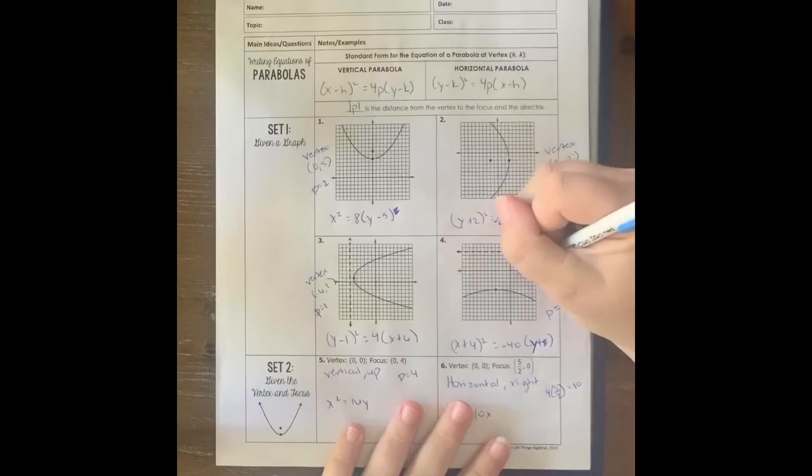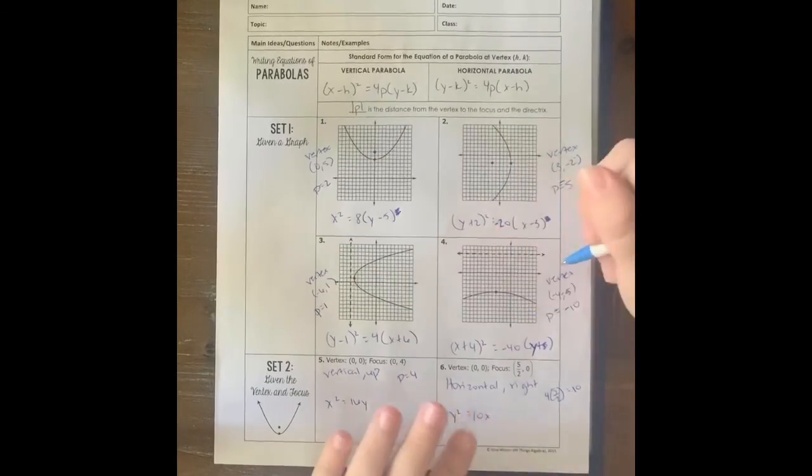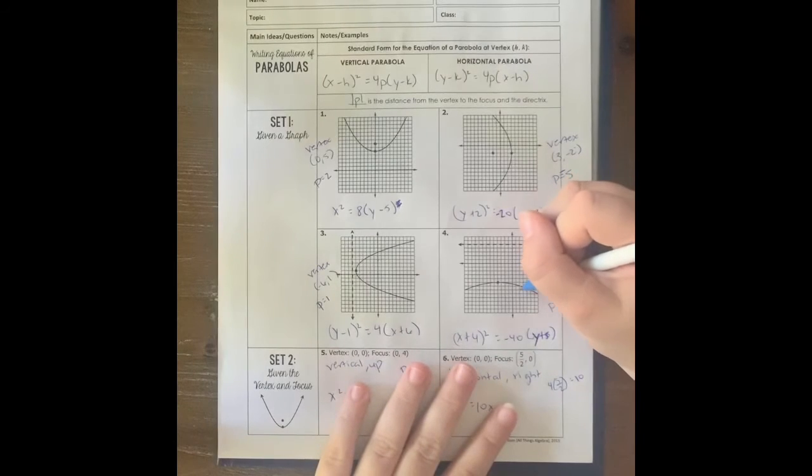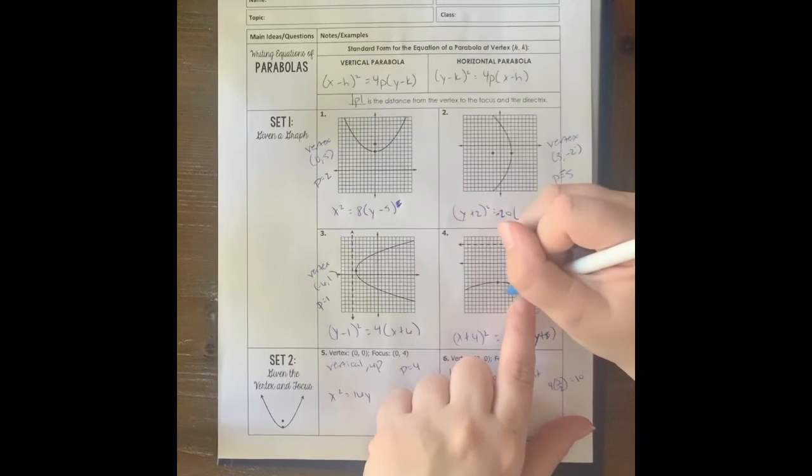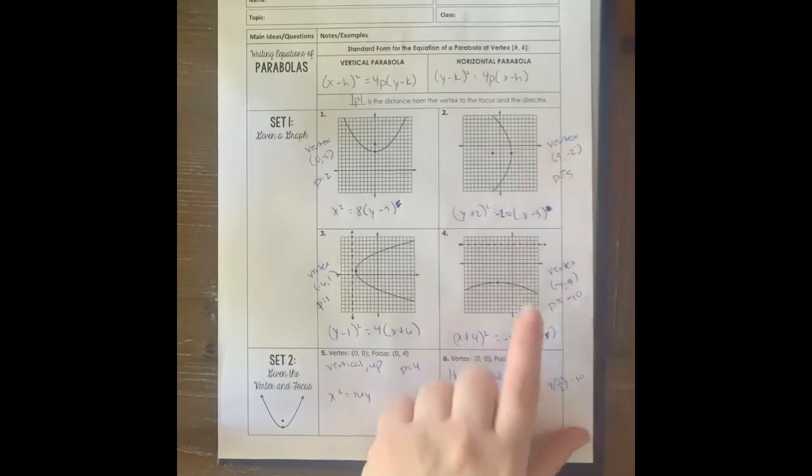Okay. The next one, we have 2, -6, and -3, -6. So 2, -6, somewhere down here, and -3, -6. Vertex, focus. So that means it's going to be open to the left. So horizontal, and it's open to the left.